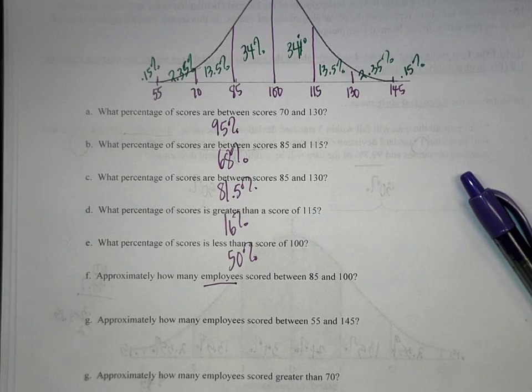How many groups think they have an idea of what they should do? Okay. I'm going to tell you that there are 2 pieces of information you need in order to get this answer. Can somebody tell me one piece of information you need to know? Very good. We need to know how many employees there are. Did they tell us how many employees there are? Yes. How many? 800.